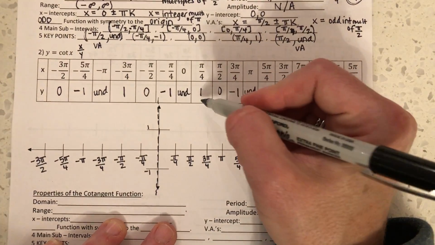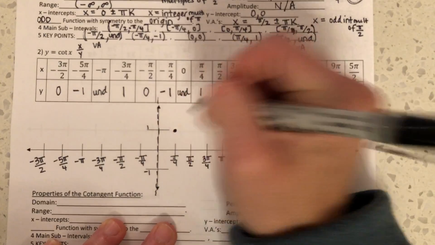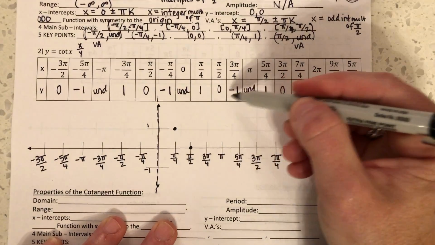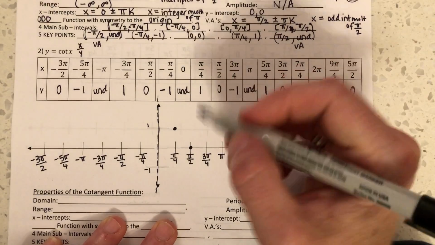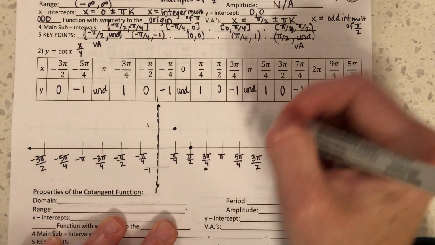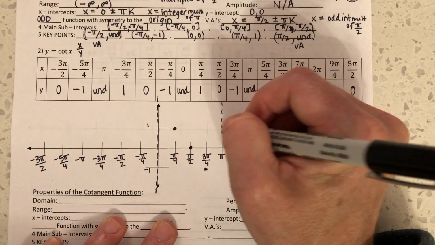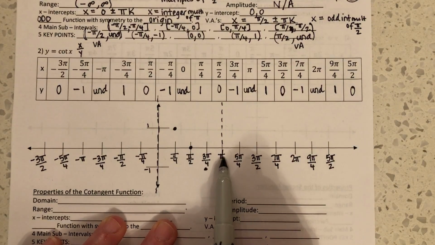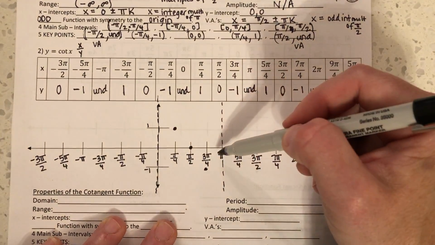All right, pi over 4 went in and 1 came out. Pi over 2 went in and 0 came out. 3 pi over 4 went in and negative 1 came out. And then pi went in and we're back to an undefined. So you can clearly see that in between 0 and pi, you have this first cycle, okay? And it takes pi radians to create it.